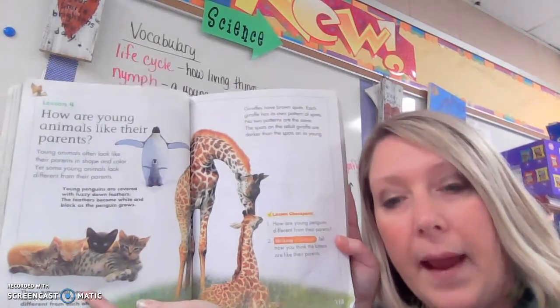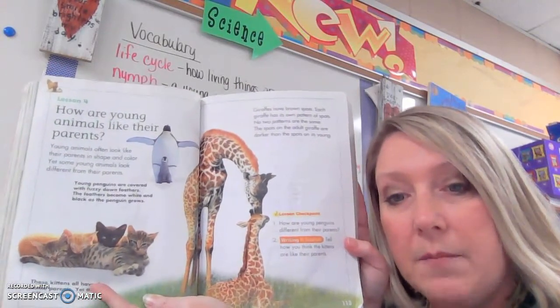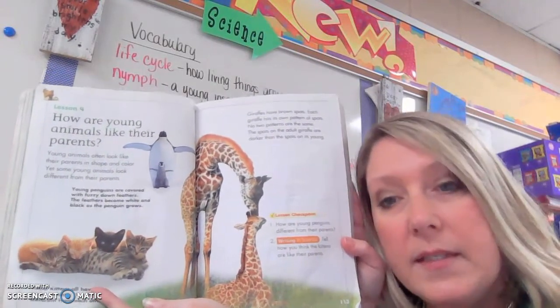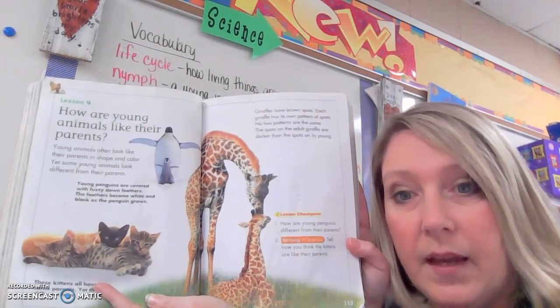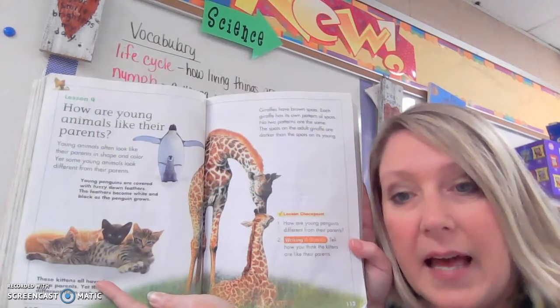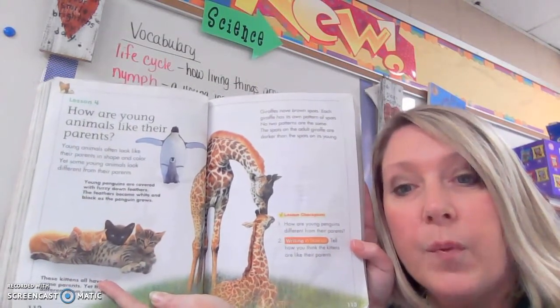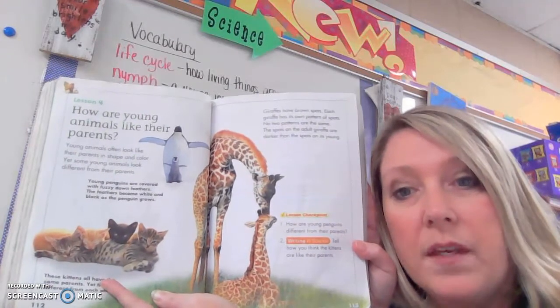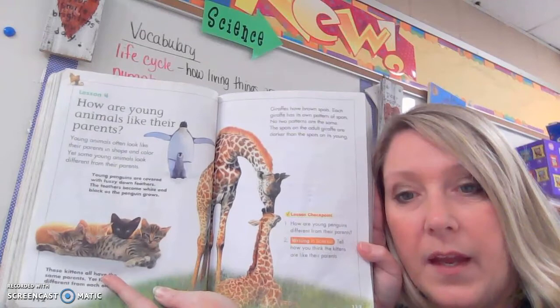And same for the giraffes. They have the same shape. Their bodies are the same shape. But what's different about the giraffes? Their spots. They don't share the same pattern or design of spots, and the adults have darker brown spots, where the young ones have light colored spots.